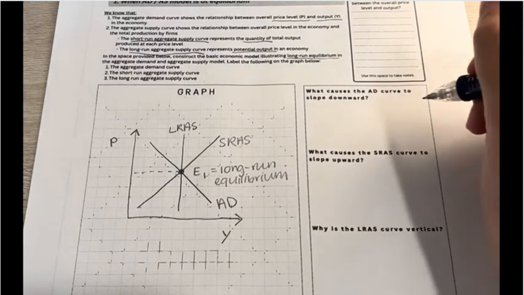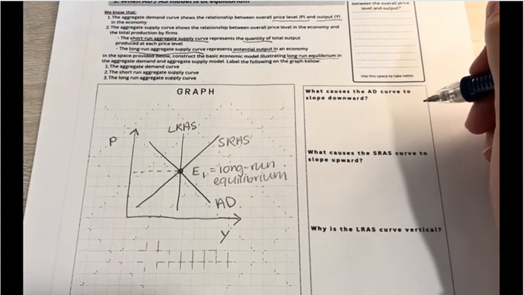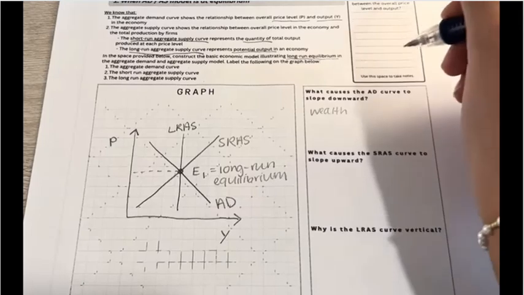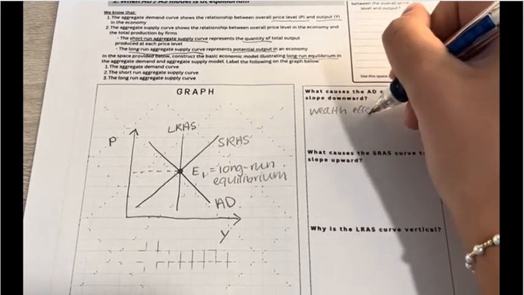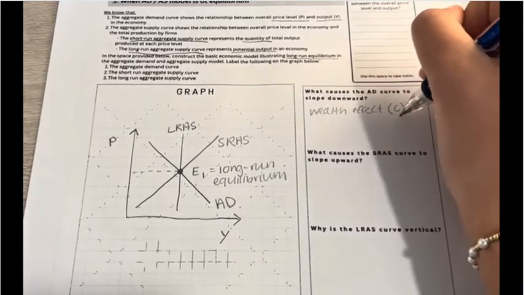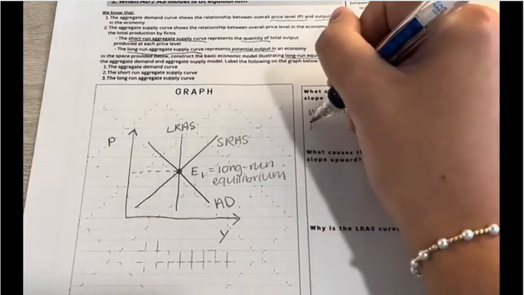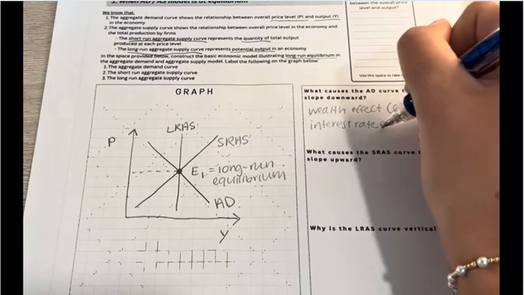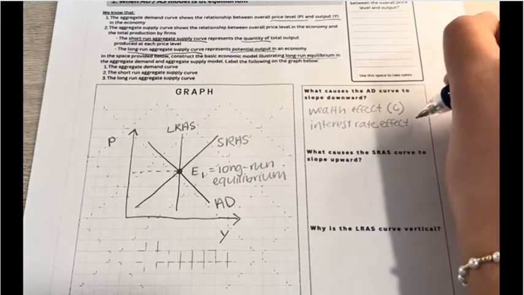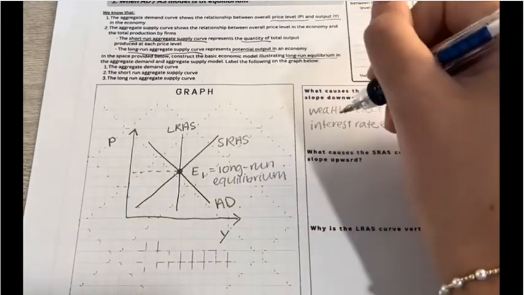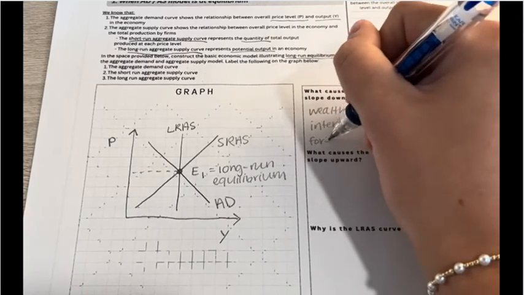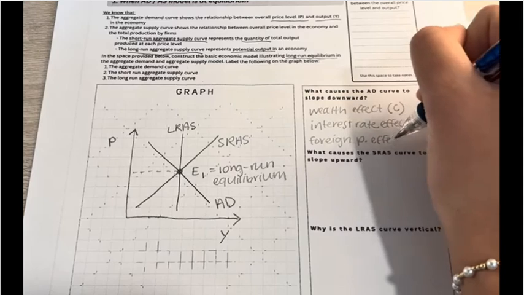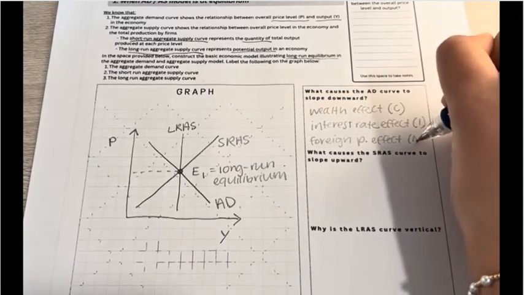What causes the aggregate demand curve to slope downward? Well, this is going to be due to the wealth effect, which is consumption, the interest rate effect, which is I, and the foreign purchases effect, which represents net exports.